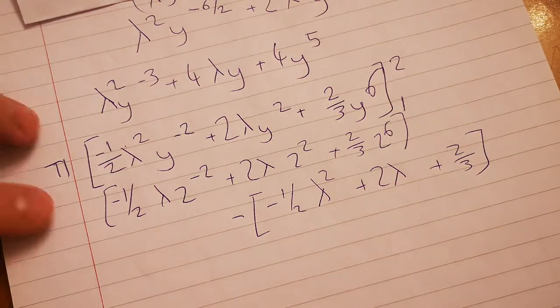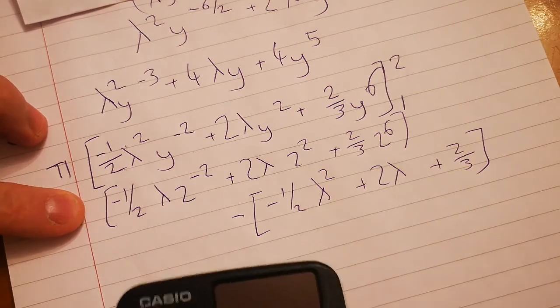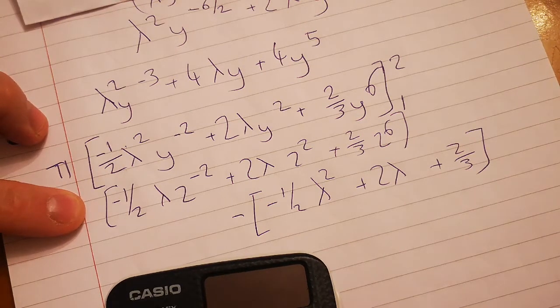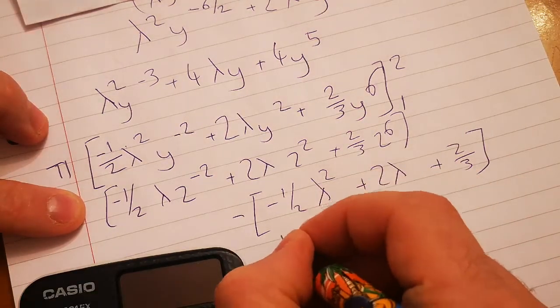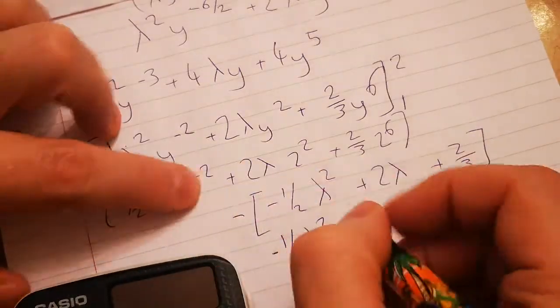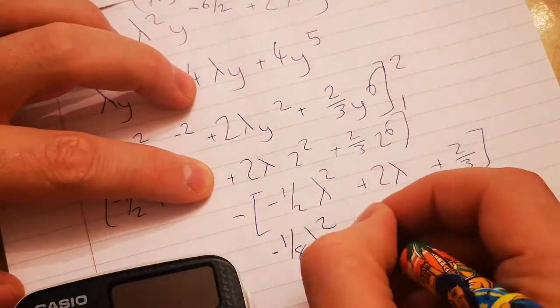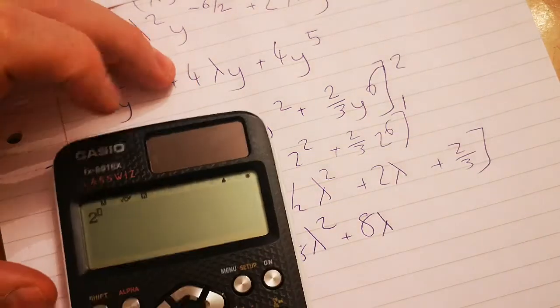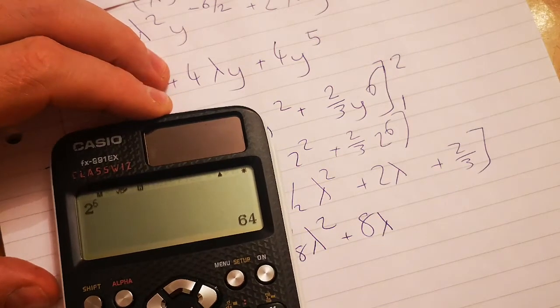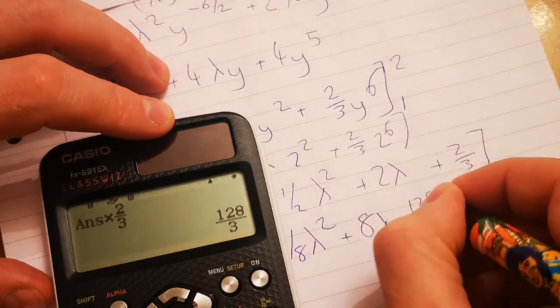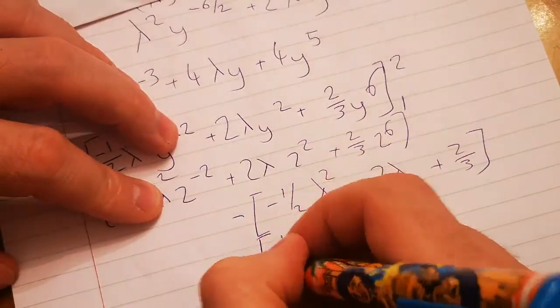Let's see what nice thing I can do in the first bracket. I'm going to trust my calculator because it's so easy to make mistakes. 2 to the power of minus 2, and I'm timesing that by minus a half. Okay, so I've got minus 1 eighth lambda squared. Oh, I've got my squared there, so I have to carry it down. Plus 2 times 2 is 4, times 2 is 8, that's 8 lambda. And 2 to the power of 6 is 64, times 2 thirds is 128 over 3. Okay, that's my first bracket.